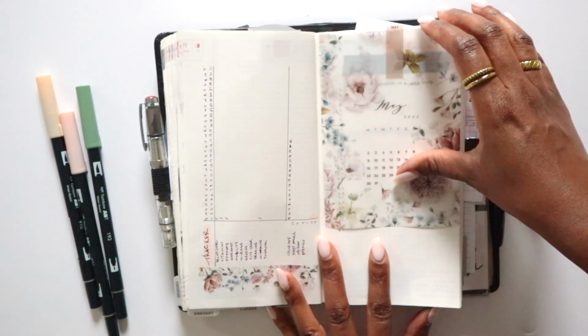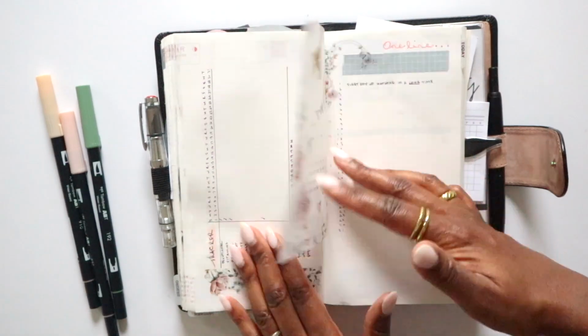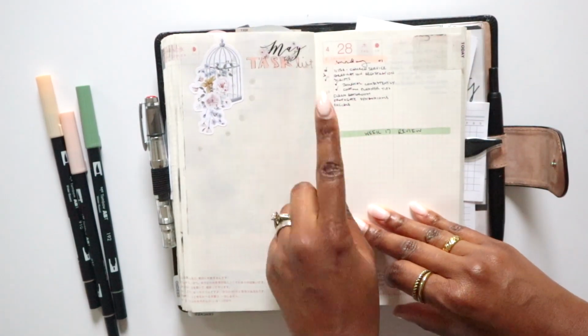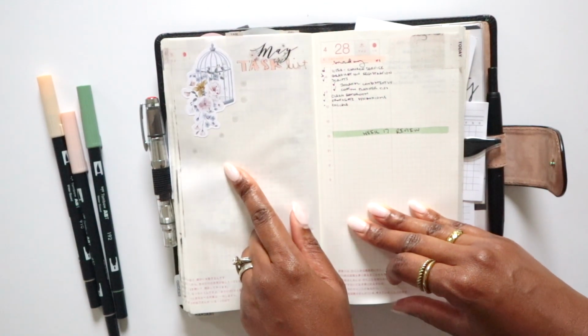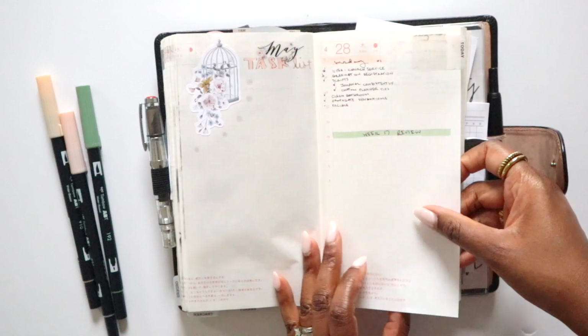And then here are my May collection pages. Same thing, tracker, one line a day. Task list, which I haven't even filled in yet. And then my dailies. I'm here on the 2nd.